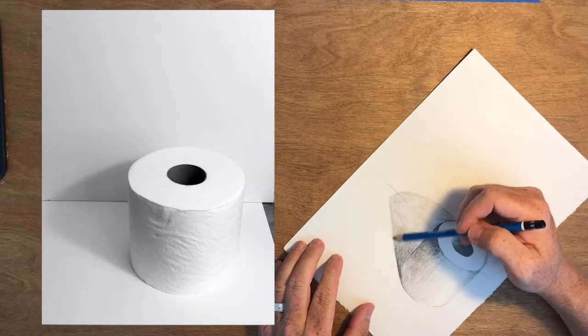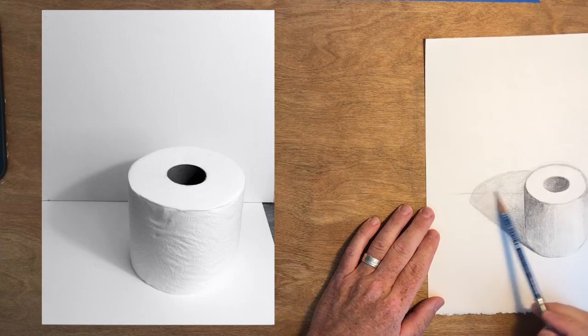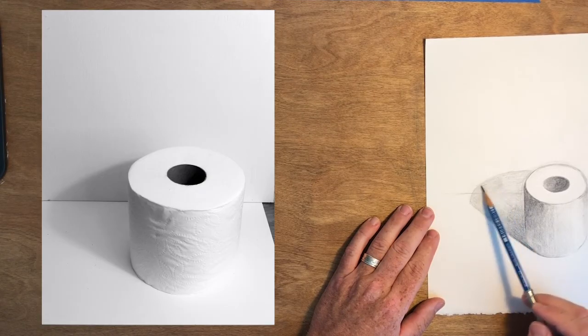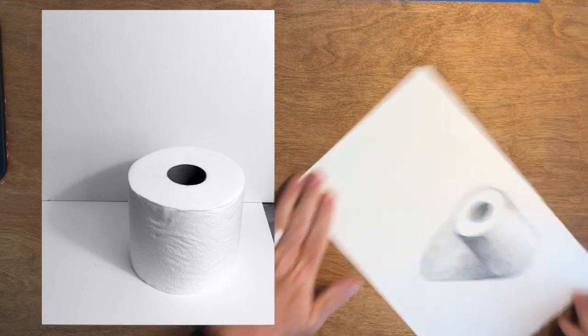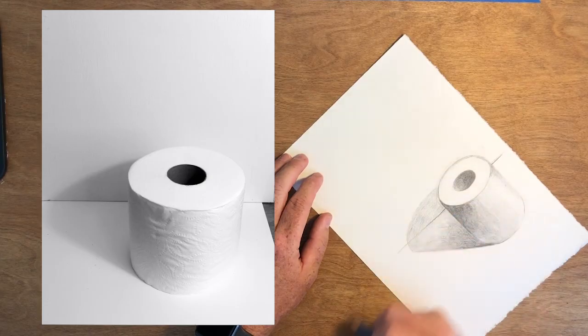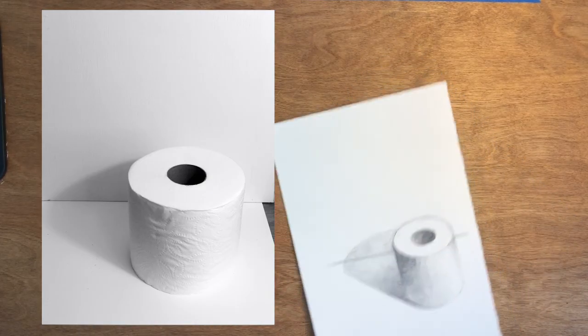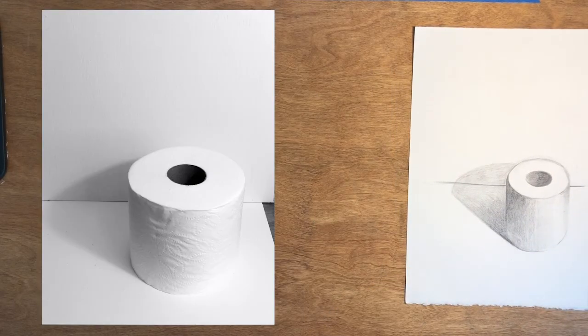Let's see here. Go back to my HB. Try to even out this a little bit. Something like that. Back to my 4B. This edge there. Something like that, and call that good. So there's our how to draw a cylinder.